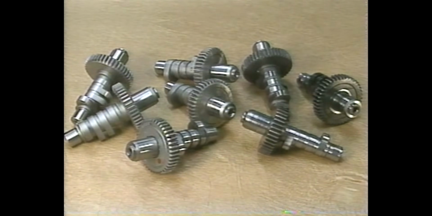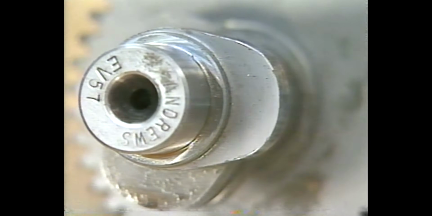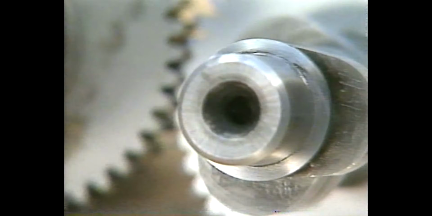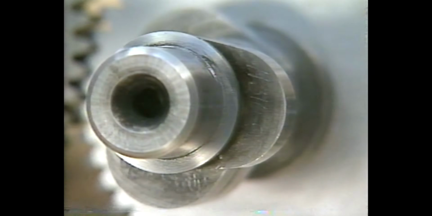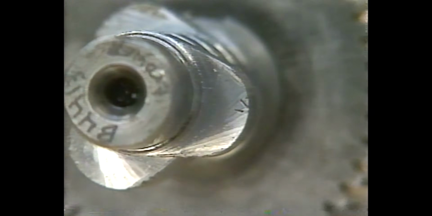There are a very large number of high-performance camshafts available on the aftermarket today for both the shovel head and Evolution Big Twin engines. On the surface, all of these cams may appear to be the same. In fact, however, they are very different, and the differences have a big impact on engine performance.